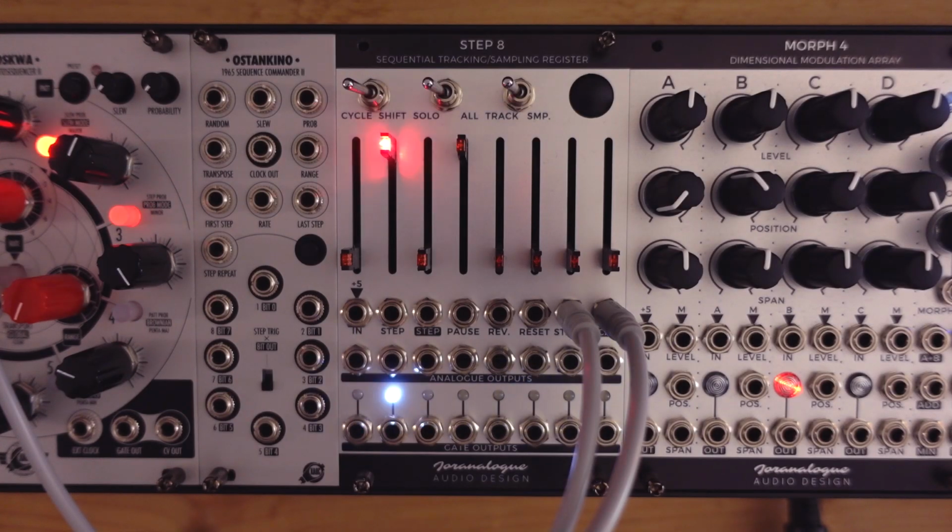But you can also send it a random step voltage to select one of 8 values controlled with the sliders, for example, to modulate a filter.